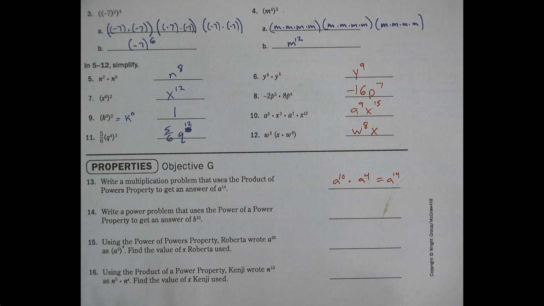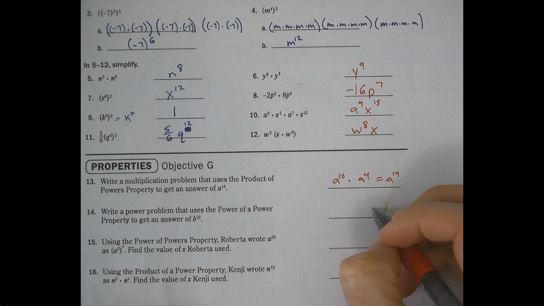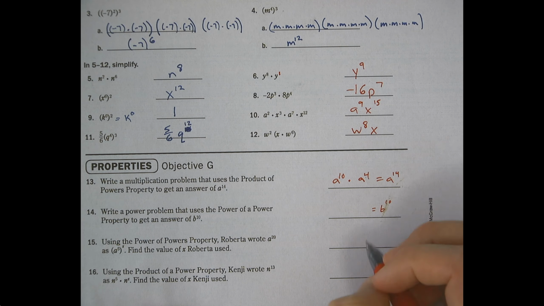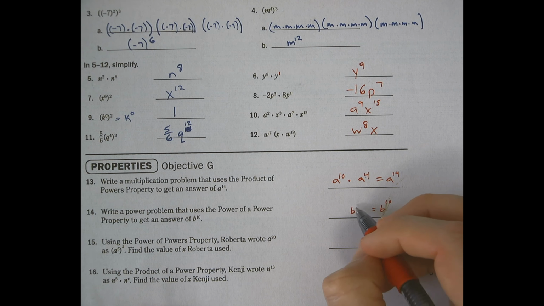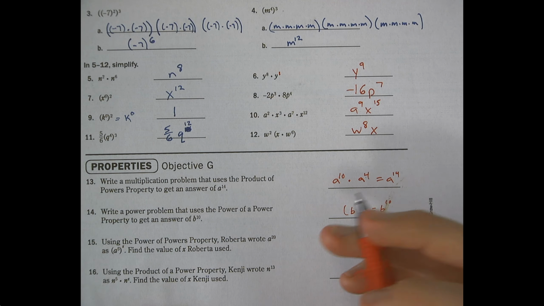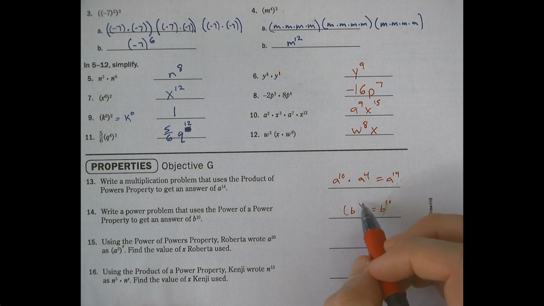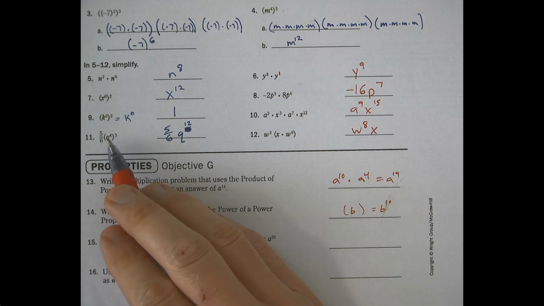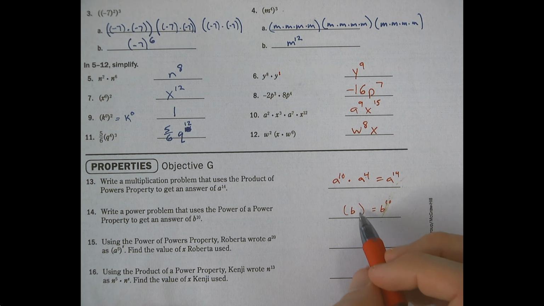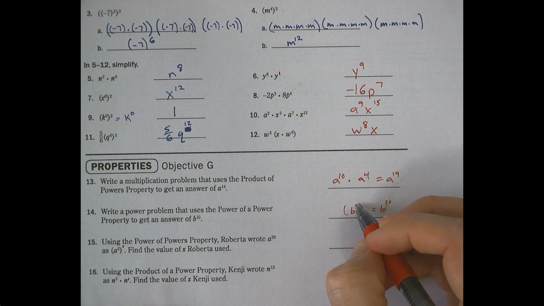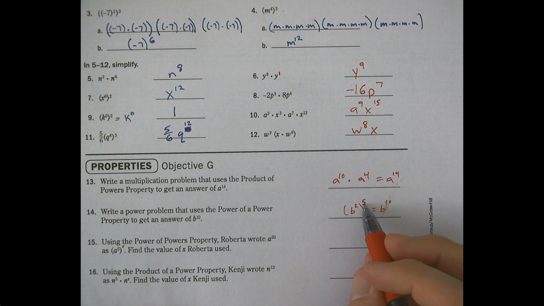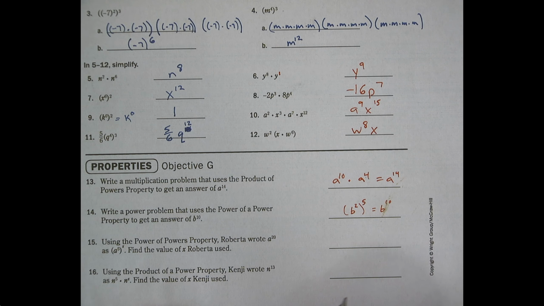Okay, number 14. Write a power problem that uses the power of a power to get an answer of b to the 10th. So here we have to get an answer of b to the 10th. We're taking b with a power and raising it to another power and getting 10. Now, we know that we are multiplying these two numbers, just like we did here, 4 times 3. So we need numbers that multiply to 10. I think the easiest thing would be to use 5 and 2, and you can put them in either spot. It doesn't matter. These two numbers will get multiplied and give us 10.